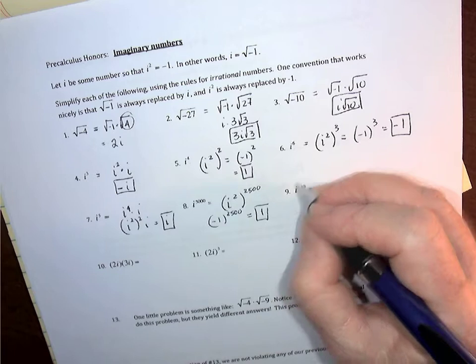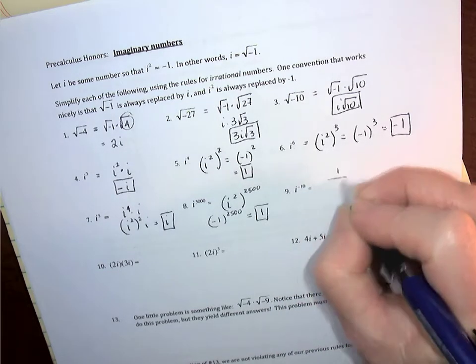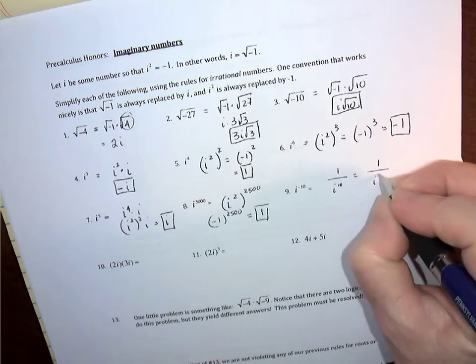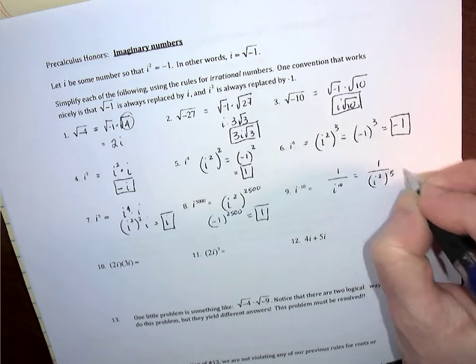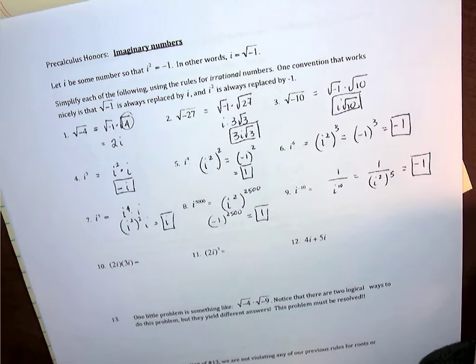And if I have i to the -10th, well, let's see, I'm going to think of that as 1 over i to the 10th, which I'm going to think of as 1 over i squared to the 5th. -1 to the 5th is just -1.